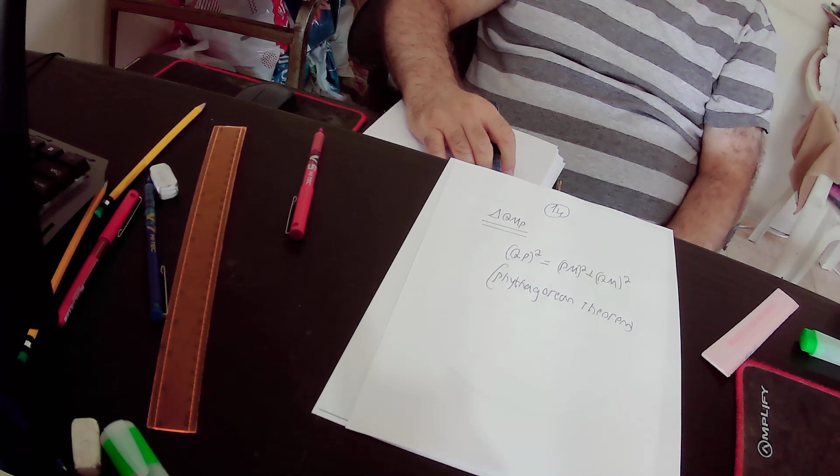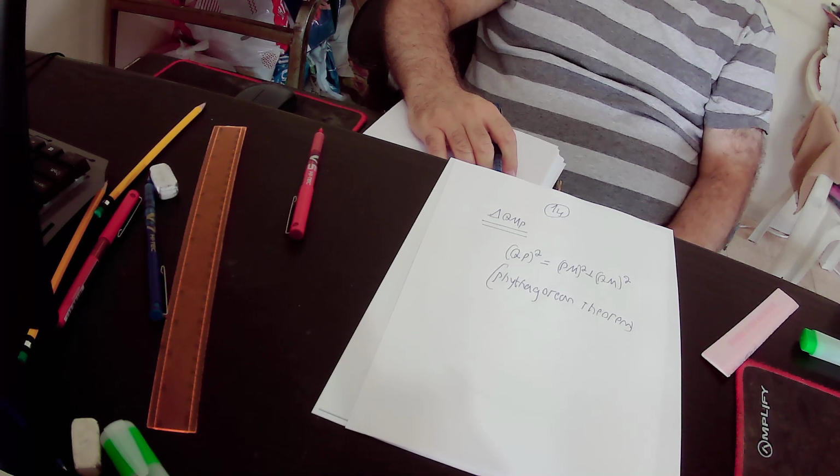The square of the hypotenuse equals the sum of the squares of the perpendiculars.